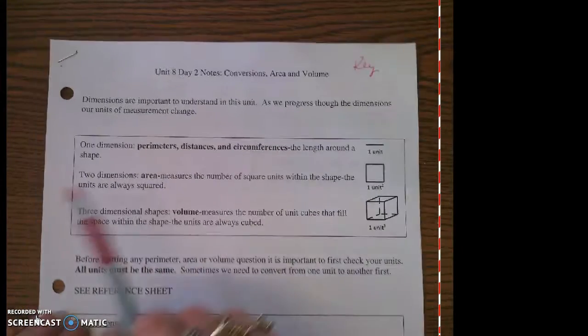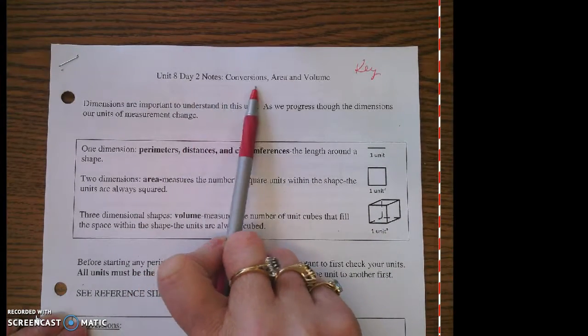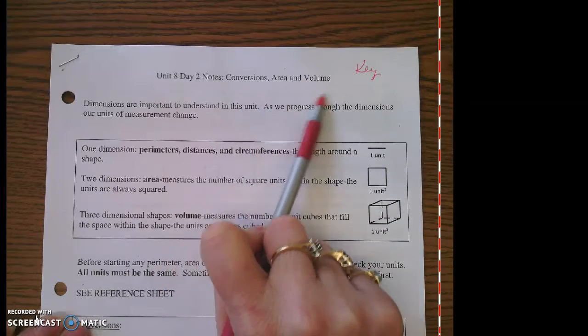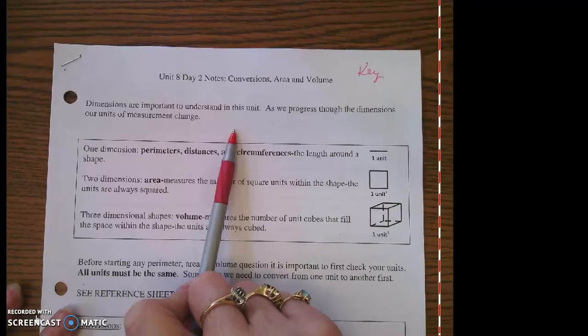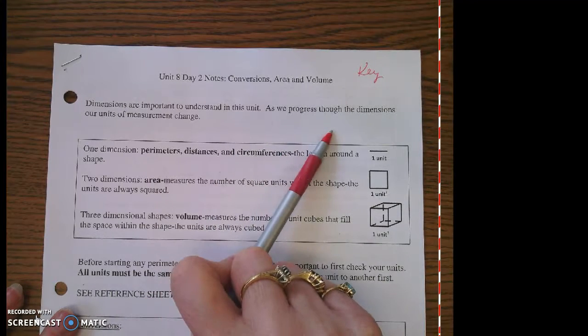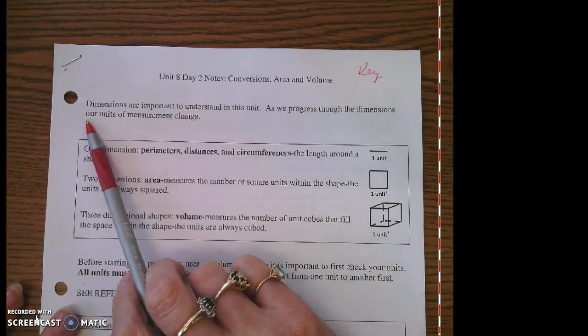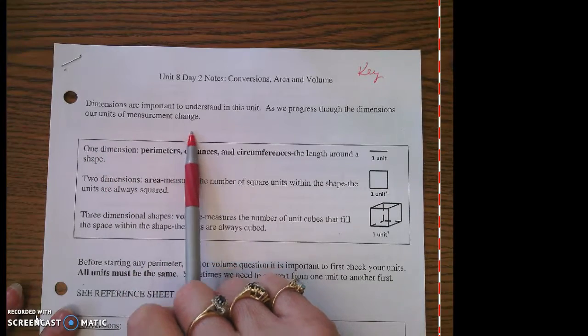Hi everyone, today we're doing Unit 8, Day 2 notes. It talks about conversions, area, and volume. So dimensions are very important in this upcoming unit. As we progress through the dimensions, our units of measurements change.